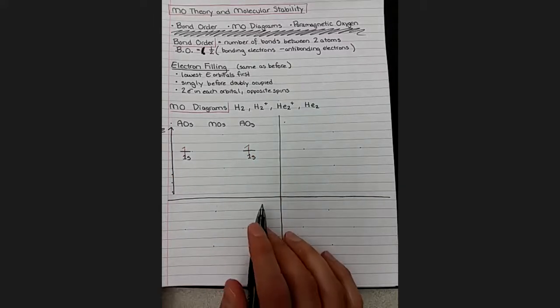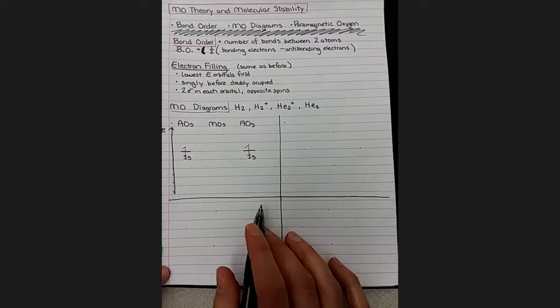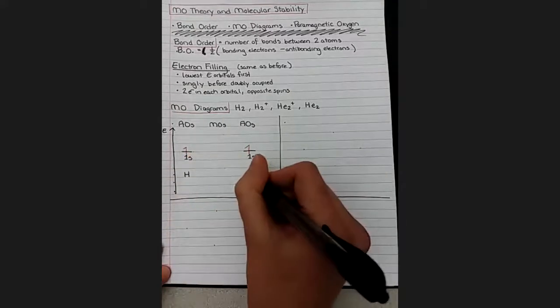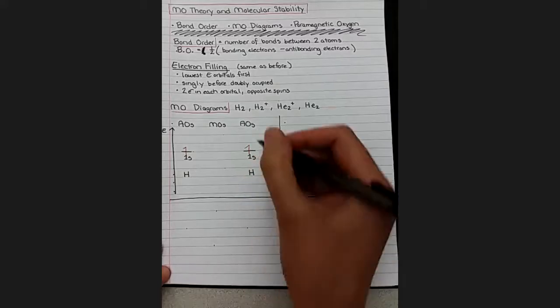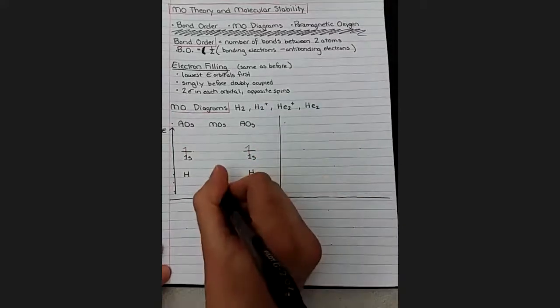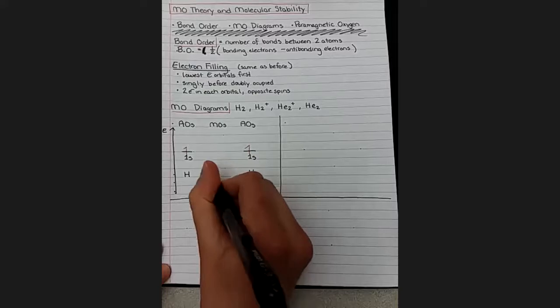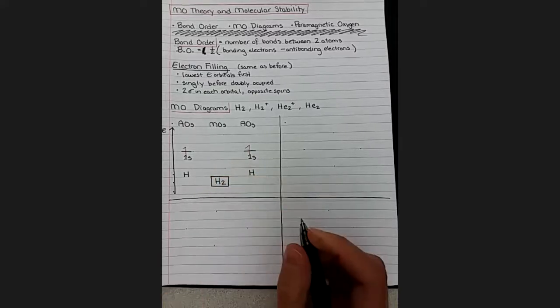And so those are the only electrons we're going to be able to consider, and the only orbitals that are relevant in this overlap. So we're going to specify what molecule we're talking about by writing the name of the atom below each side, so we remember which atom we're talking about, and below the center, writing the formula for the molecule.